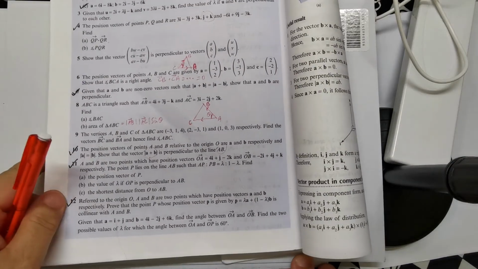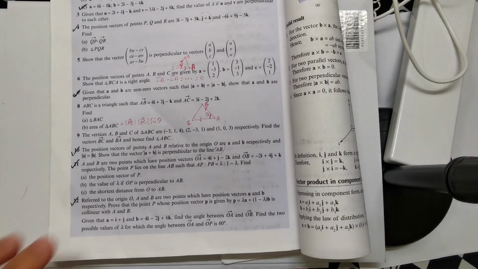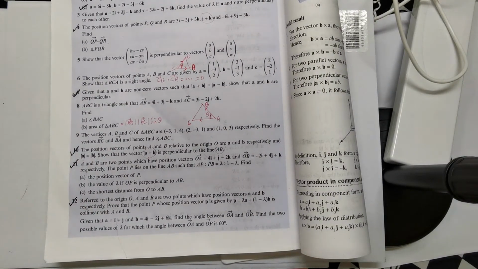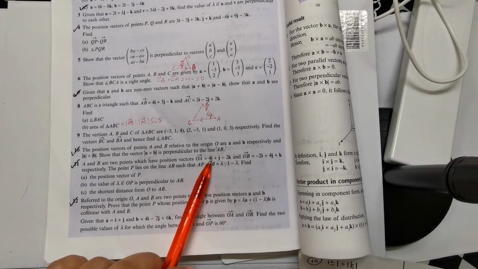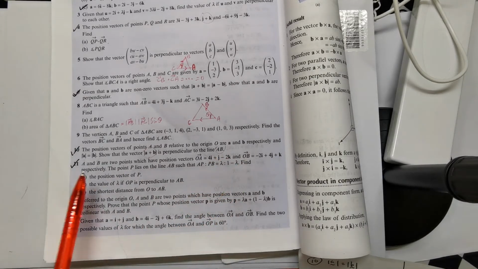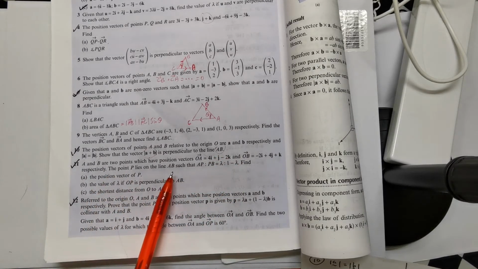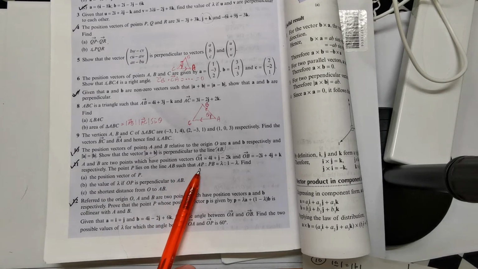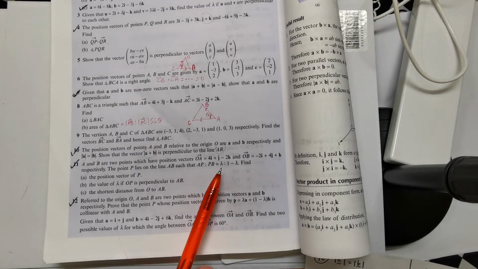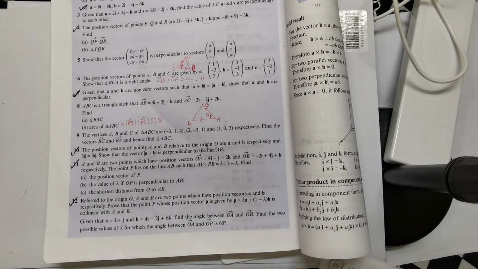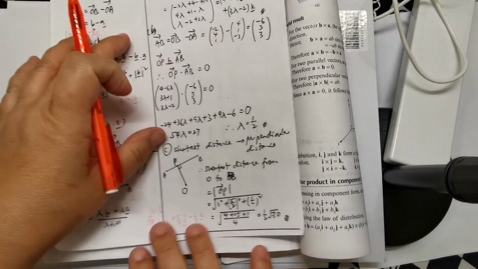Question 11. Okay, so question 11 says A and B are 2 points which have the position vectors, so you are given OA, OB. The point P lies on AB such that the ratio of AP to PB is lambda to 1 minus lambda. Okay, so the diagram will be something like this.